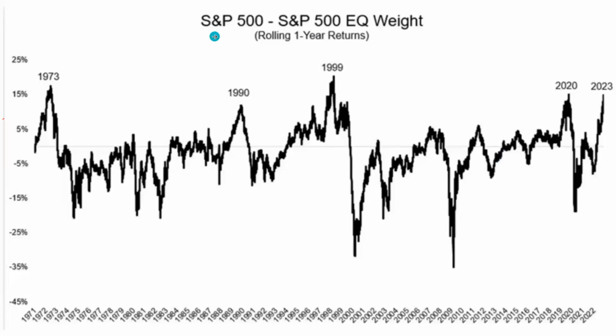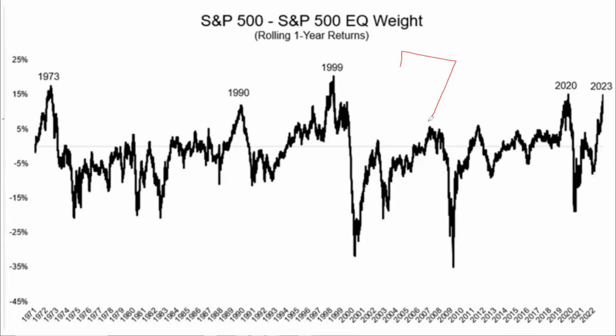Now, when you take a look at the S&P 500 minus the S&P 500 equal weight rolling 1-year returns, we're seeing this period here where a lot of people are championing and embracing the fact that the equal weight has participated in this most recent rally. The big narrative in the beginning of the year was, well, it's only the Magnificent Seven stocks that are rallying. And that's not the case that we've been seeing recently. We've actually seen a lot of market breadth.